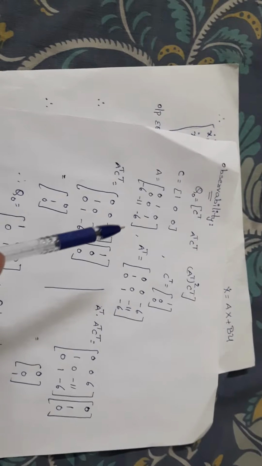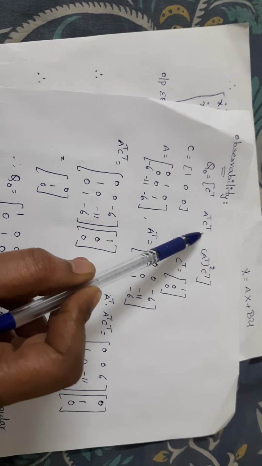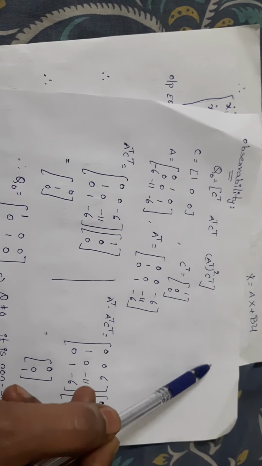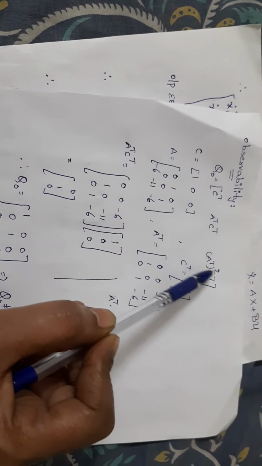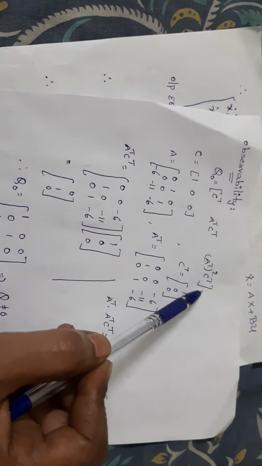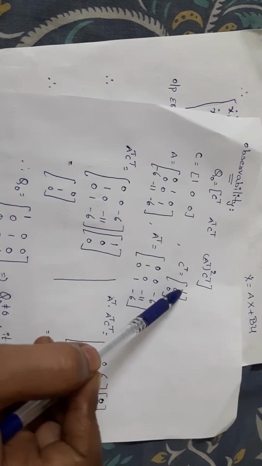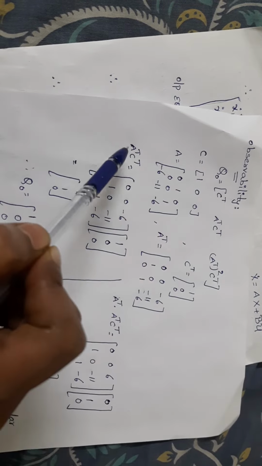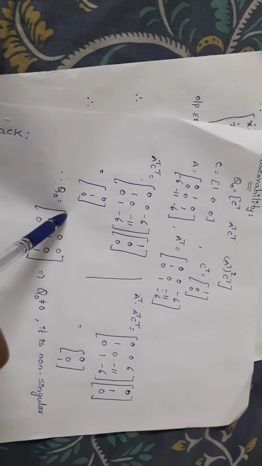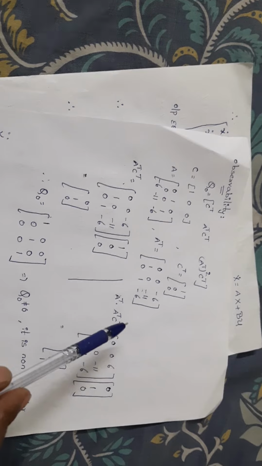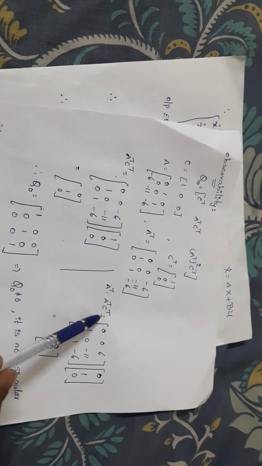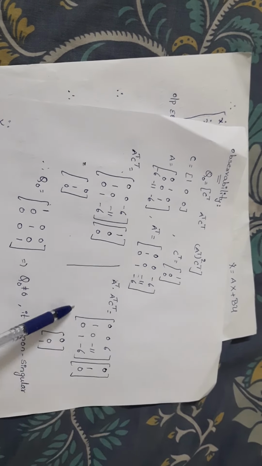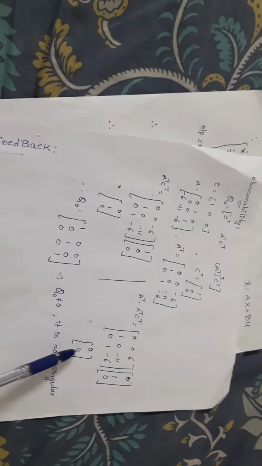And for observability, the same formula. Q naught is C transpose, A transpose C transpose, and A transpose square C transpose. Why? Because already we calculated n minus 1, 3 minus 1 is 2. Okay. So A transpose whole square into C transpose. For C transpose, the transpose means change rows into columns and columns into rows. And then you just multiply A transpose into C transpose, and you are going to get this matrix, row into column. And A transpose into A transpose C transpose: this is A transpose C transpose and this is the A transpose matrix. So row into column, you are going to get this matrix.